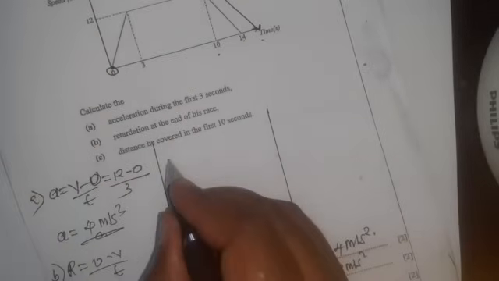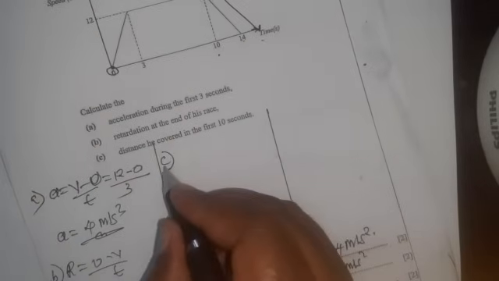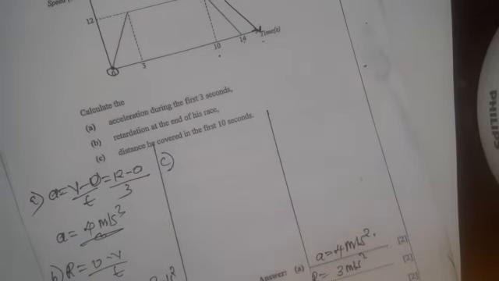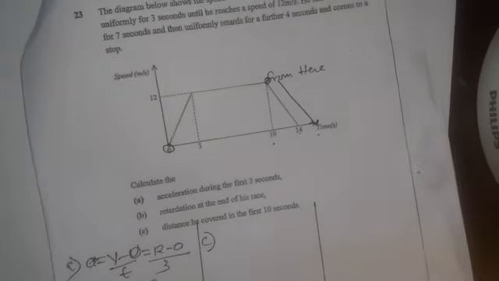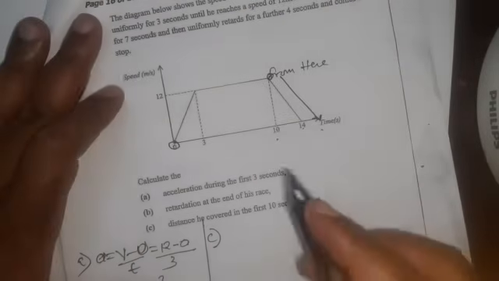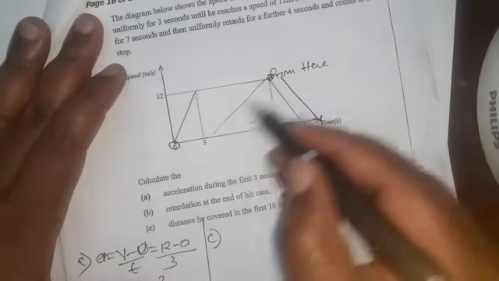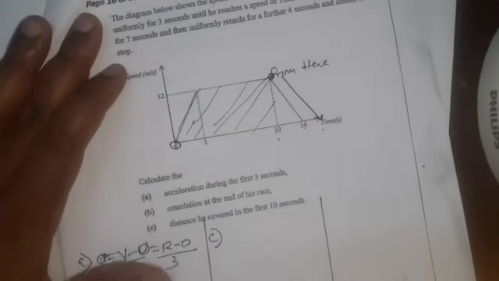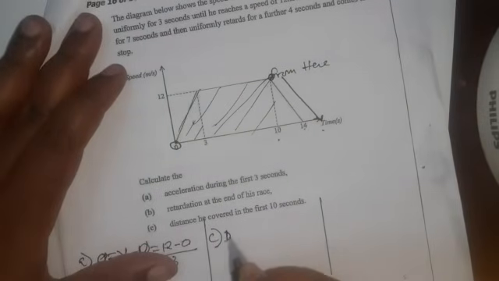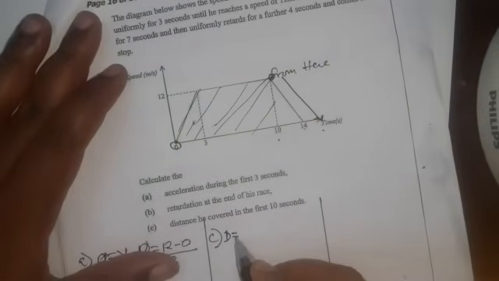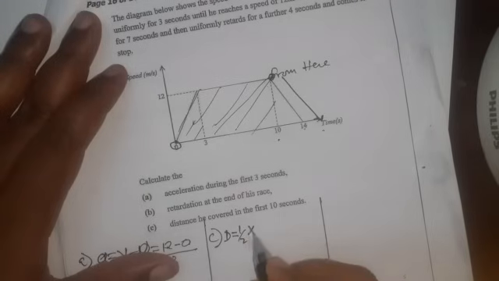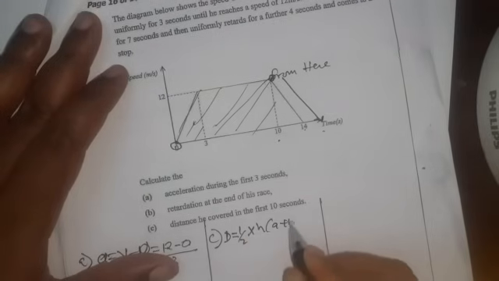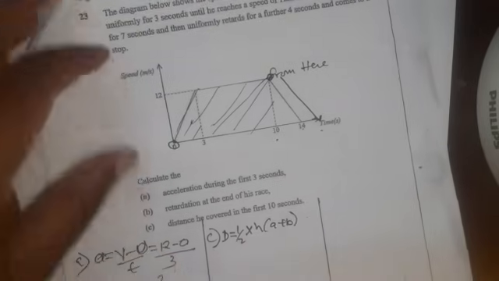Okay. Then we go to C. Calculate the distance covered in the first 10 seconds. Look, the distance here under the graph is given by the area under the graph. So we are talking about this one. Alright, what kind of a shape is that? It's a trapezium. So you apply the formula for the area of a trapezium. Half times h, a plus what? B. You can even put the h at the end.